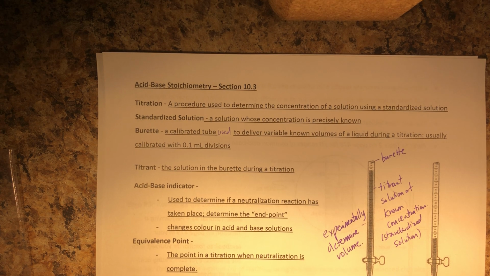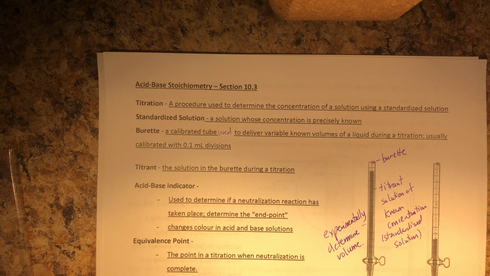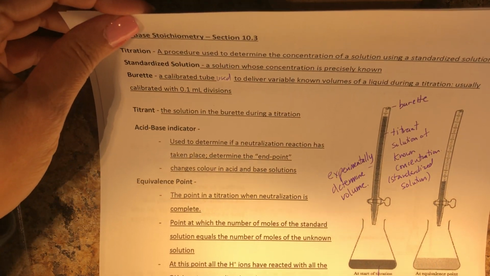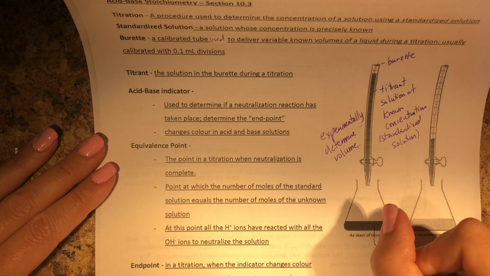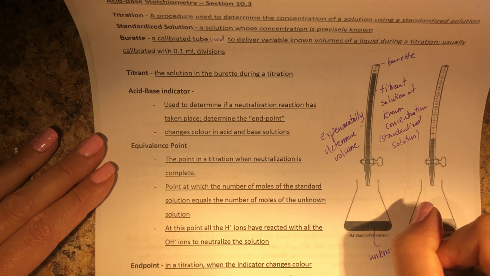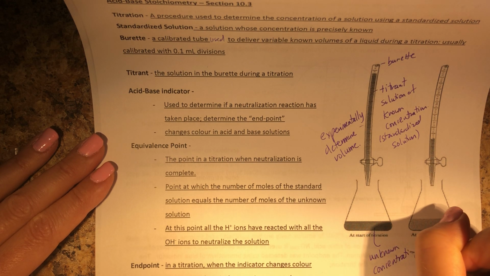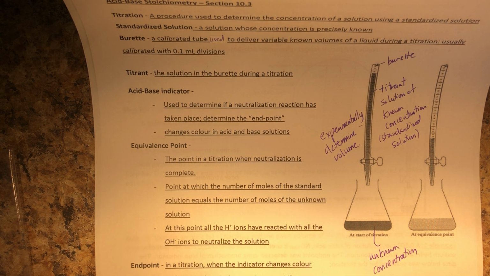And this would be where our unknown concentration would be, in the Erlenmeyer flask. But it would be a known volume.